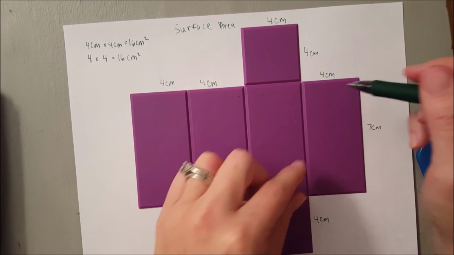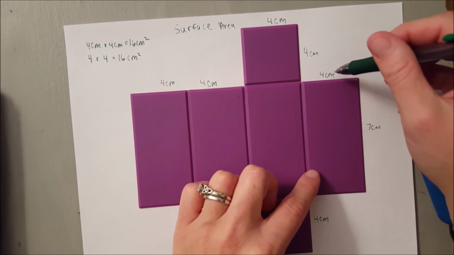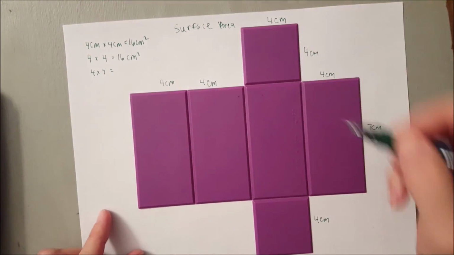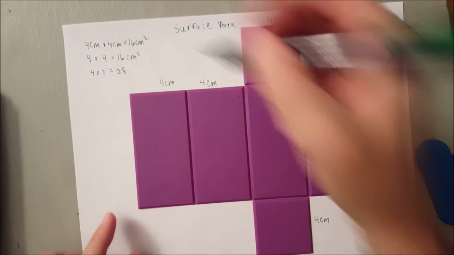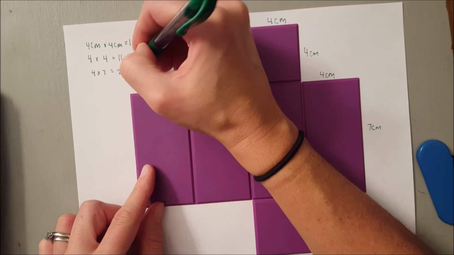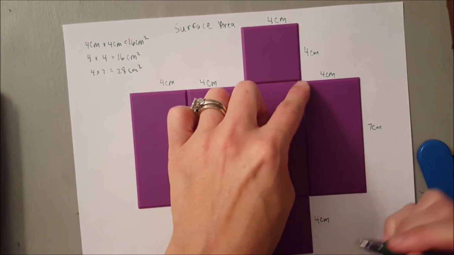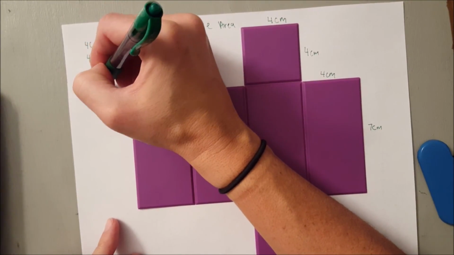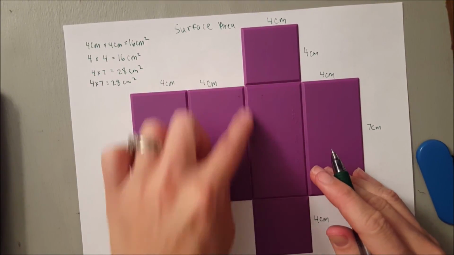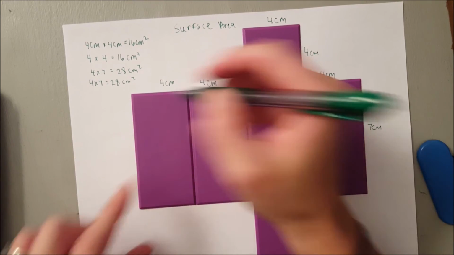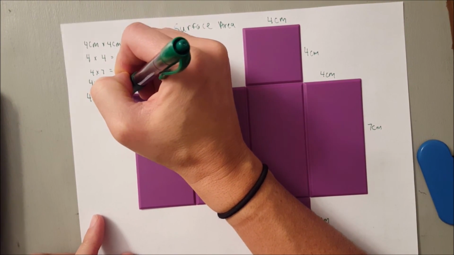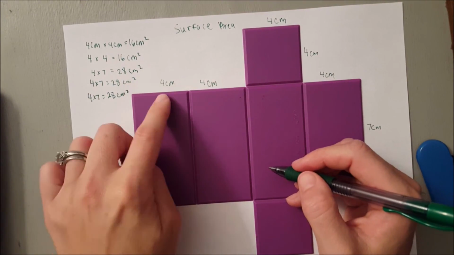And then I can keep going with all of these. I'm going to have 4 by 7. So 4 times 7 gives me 28. And then this is going to happen 3 more times, right? 28 centimeters squared. This is going to be 4 by 7. So again, 4 times 7 equals 28 centimeters squared. Again, 4 times 7 for this box, 28 centimeters squared. And then the last one, 4 by 7.